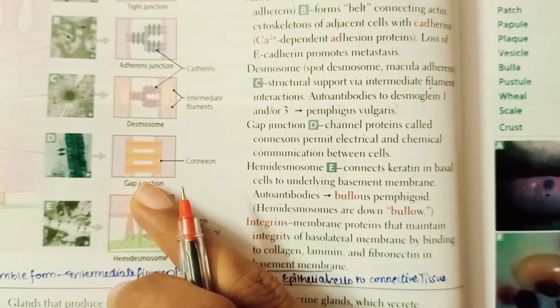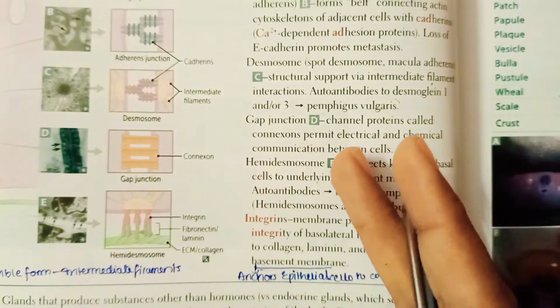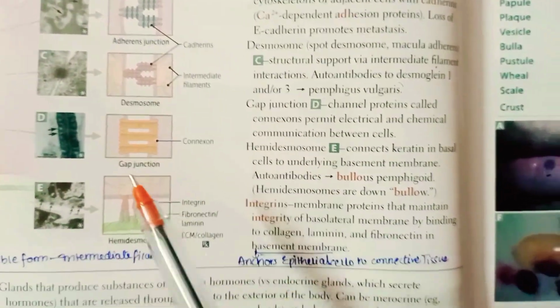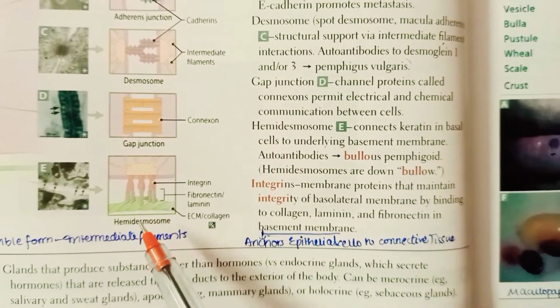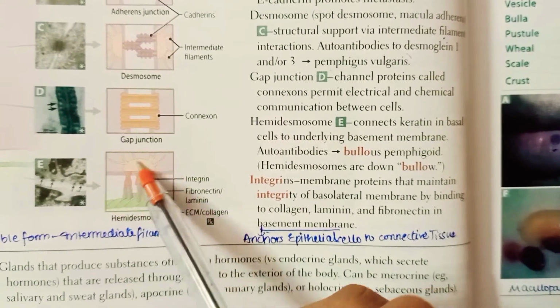Next, coming to gap junctions. It is a channel protein called connexins. Connexins are connecting these gap junctions. They permit electrical and chemical communication. So that is the name, gap junctions. They are permitting the connection. Next, coming to hemidesmosome. They connect the keratin in basal cells to the underlying basement membrane.